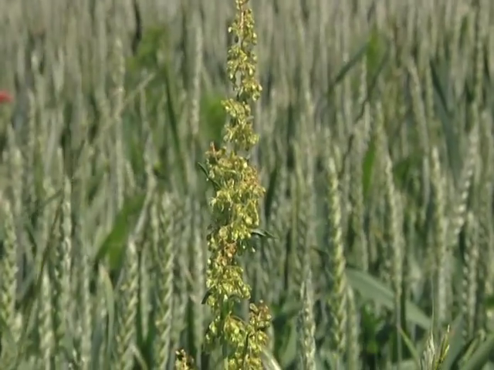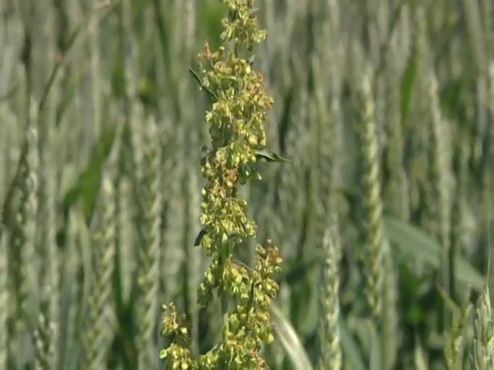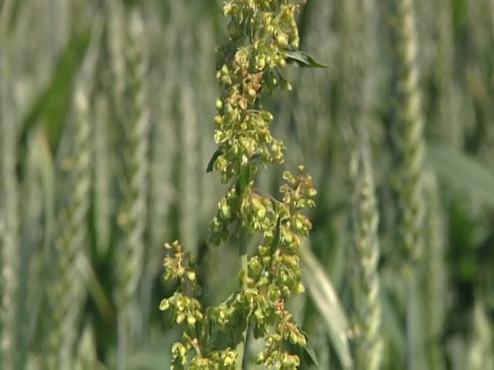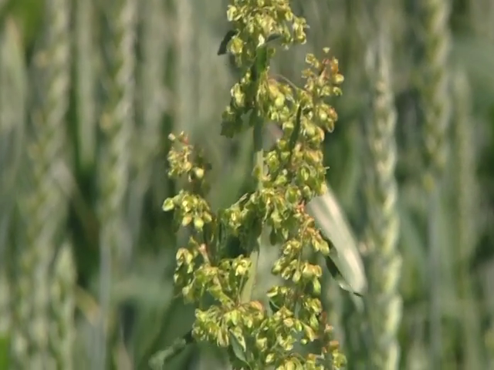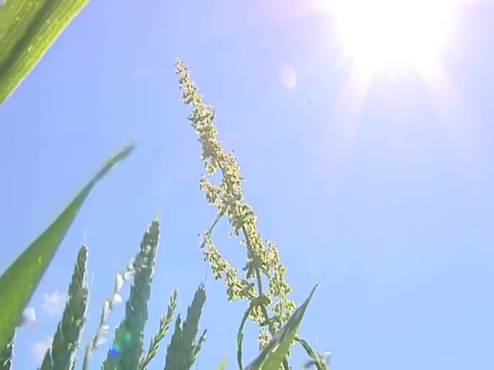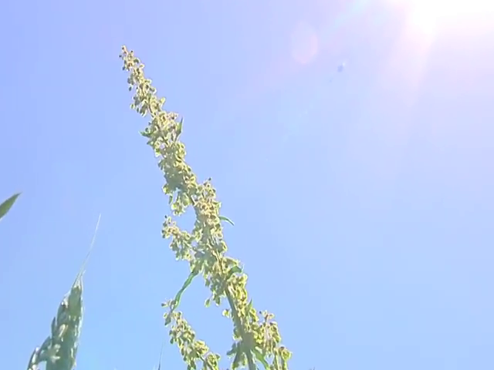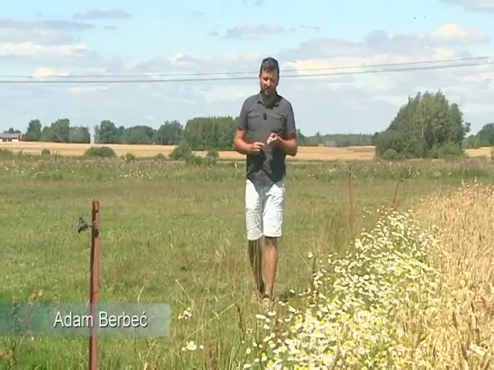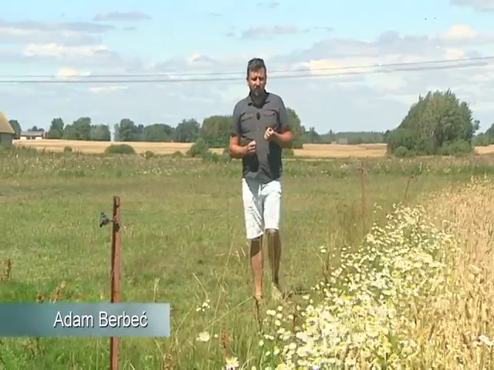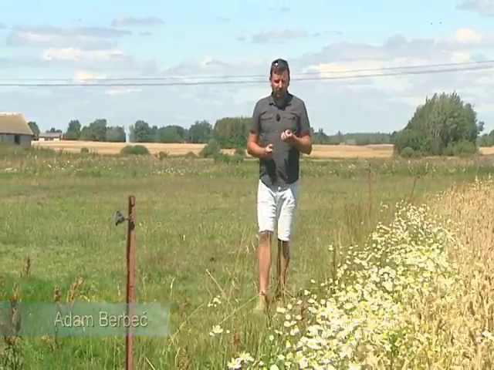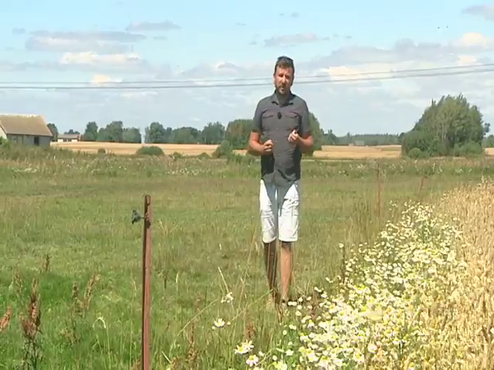Weeds also provide a number of benefits for farmers and the society. We call them the ecosystem services. One of them is the provision of food and shelter for beneficial insects, including pollinators and antagonists of crop pests. Weeds can also deter pests. For example, the chamomile deters aphids.